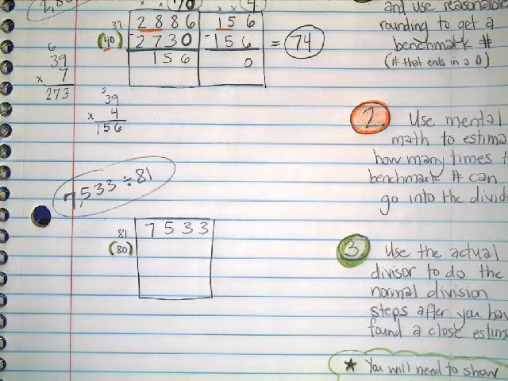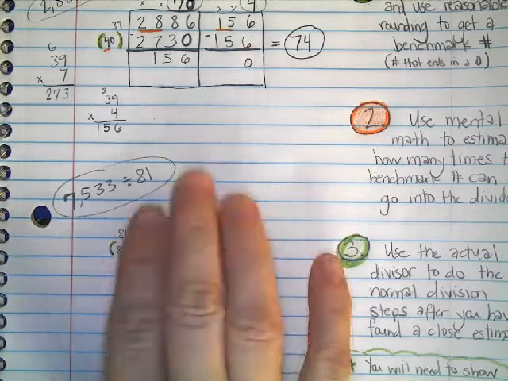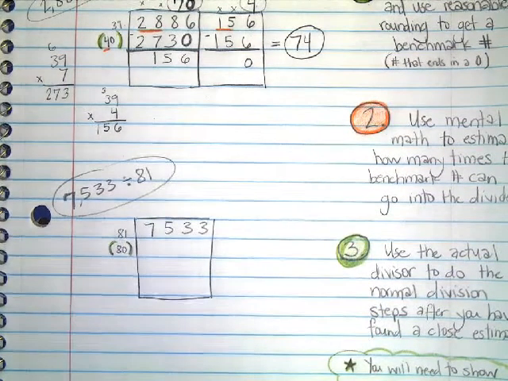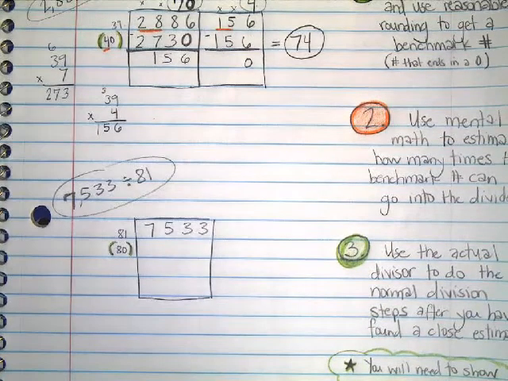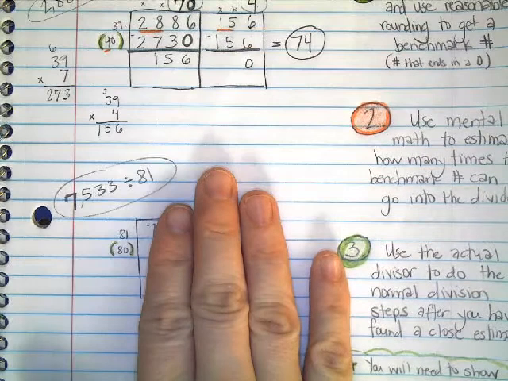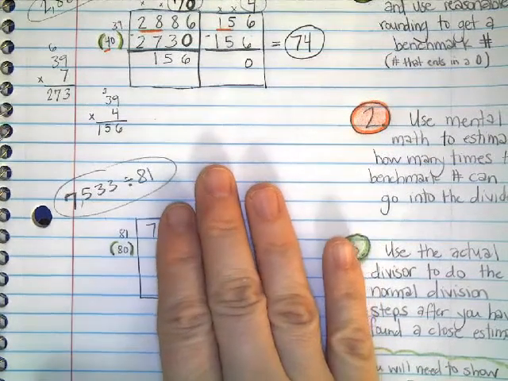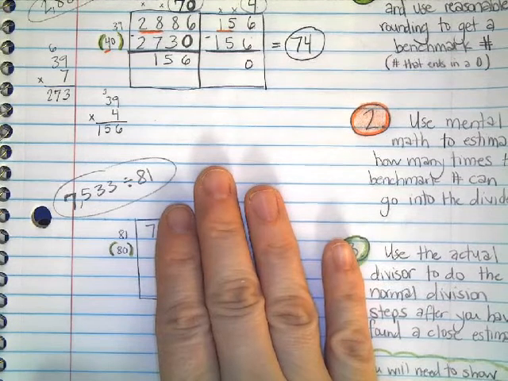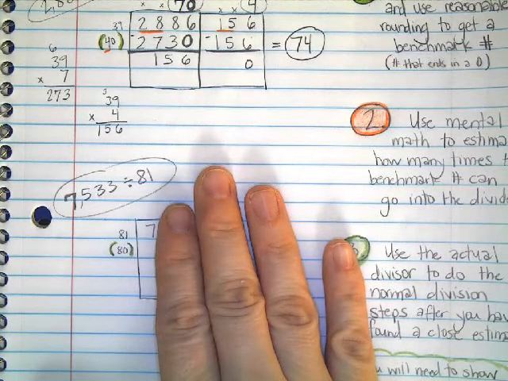Okay, and now I begin the process. I'm on step number 2. I'm just using the number 80 to do mental math. I look at 8 and decide, what are my multiples of 8? I start saying them in my head: 8, 16, 24, 32, 40, 48.